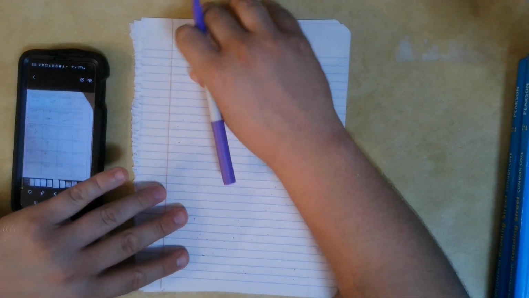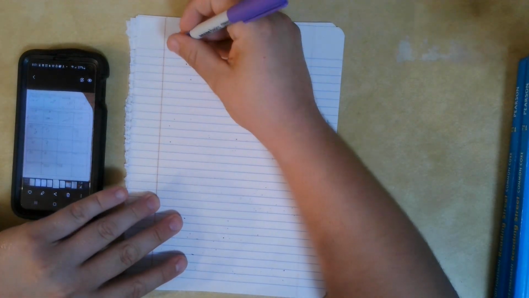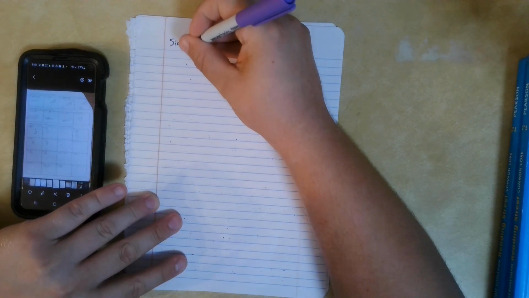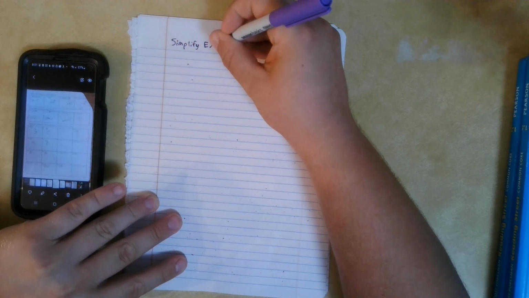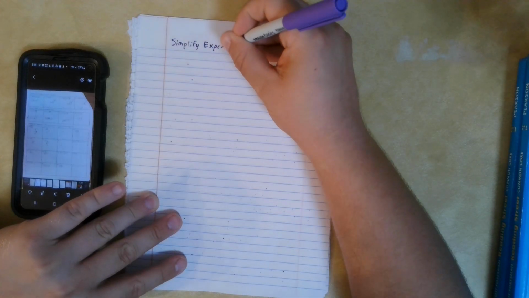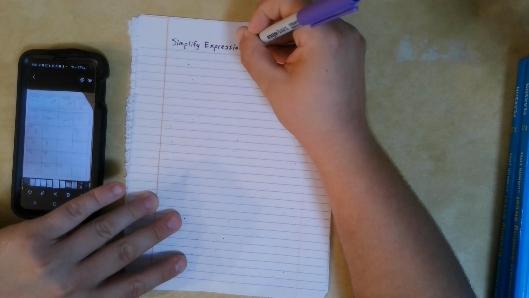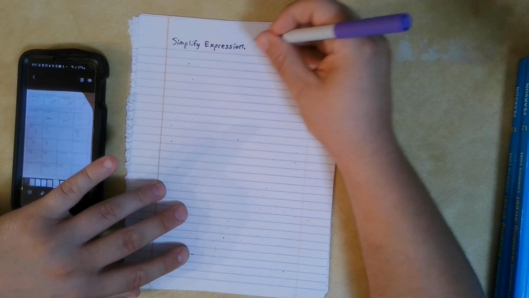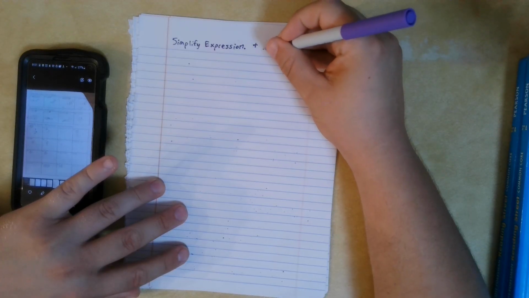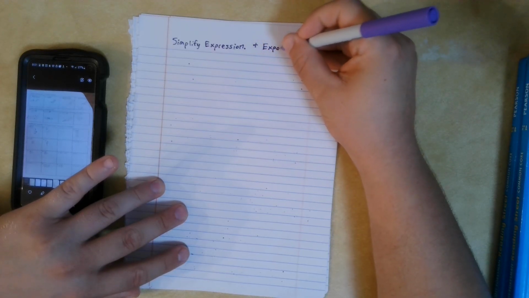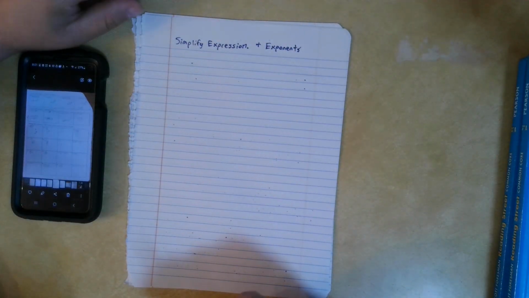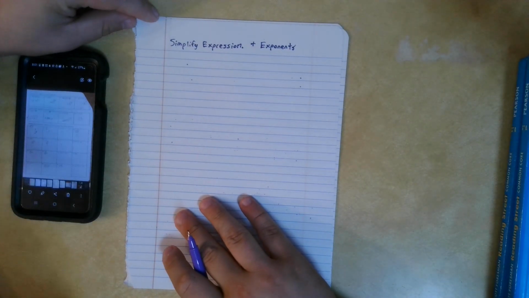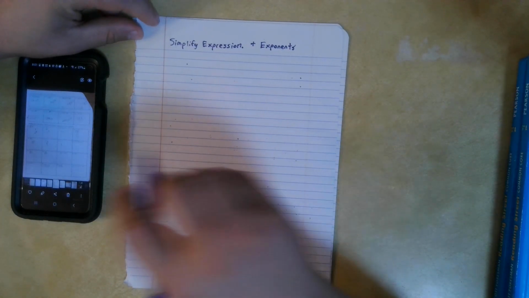On to the second section of the homework. Simplify expression. Specifically, we are only allowed to use positive exponents. So we're not allowed to say x to the power of negative 2. We have to say x to the second, x to the 2.